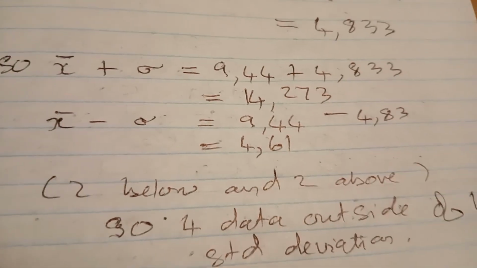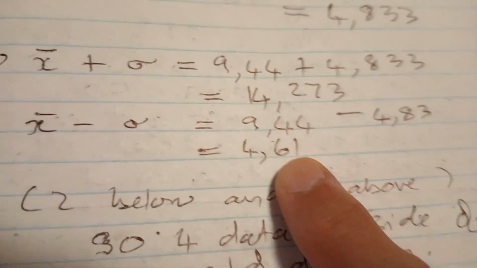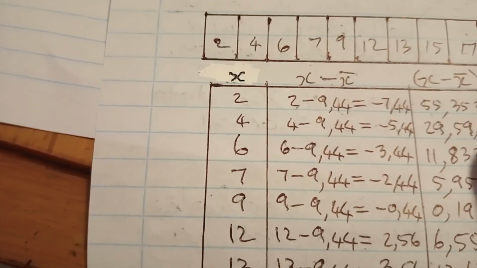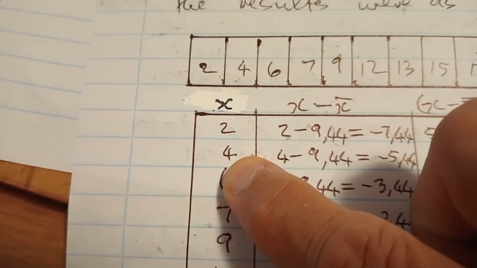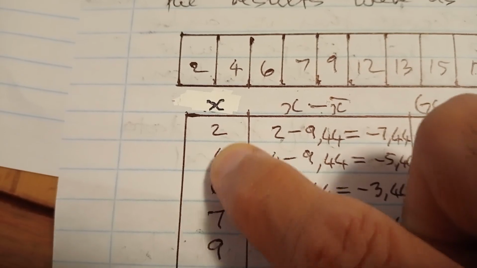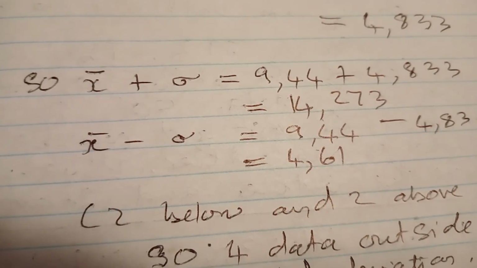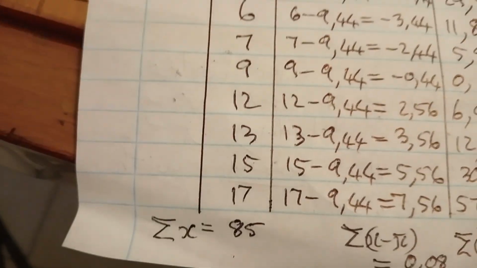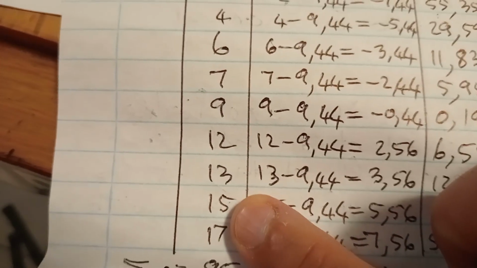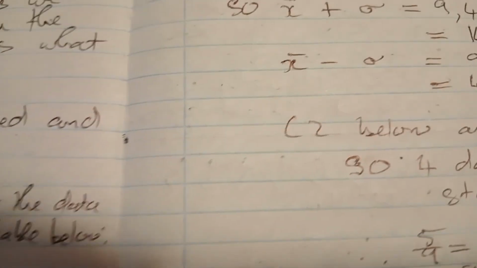And so now we go back to our data. Let's take the 4.61, and if you look at the data, only 2 is less than it. And let's take 14.273. 15 and 17 are the only two that are above it.